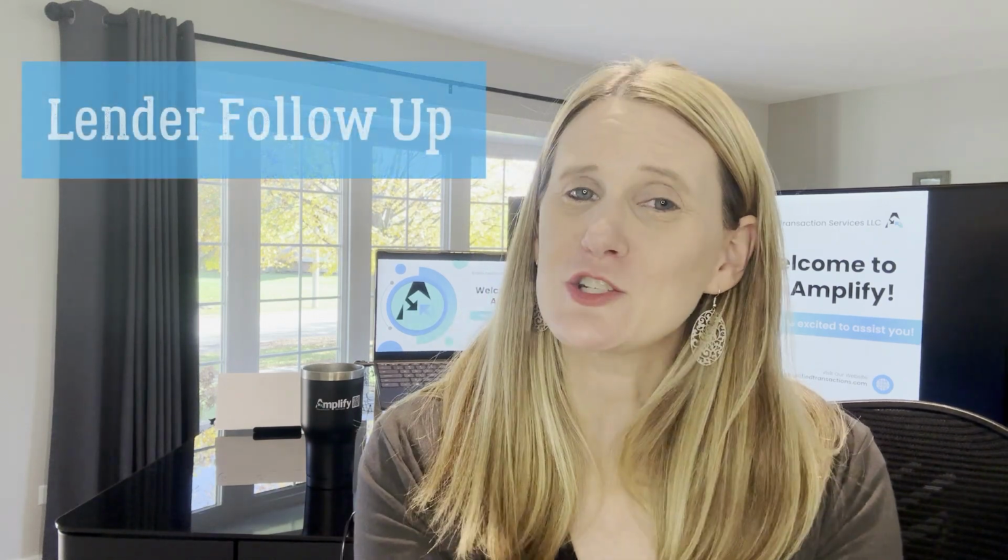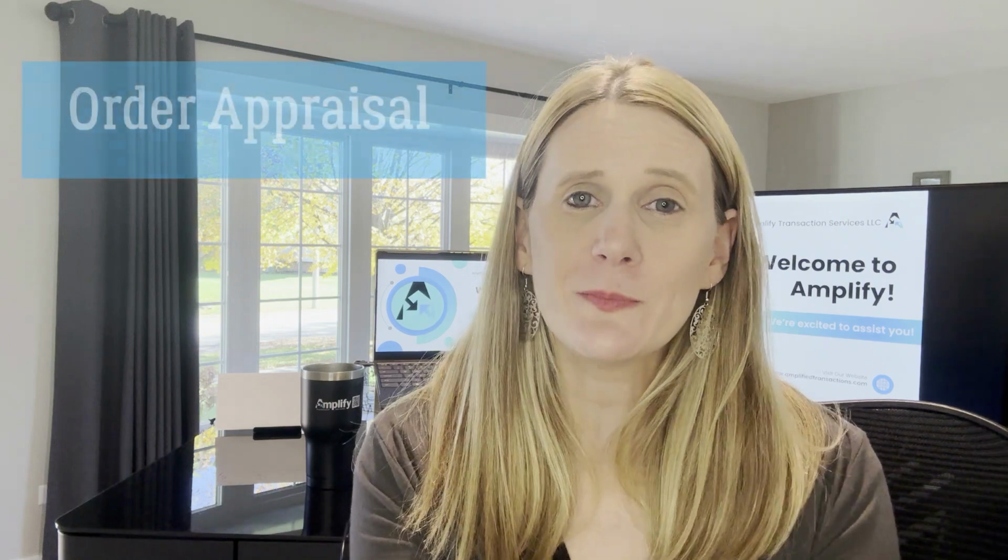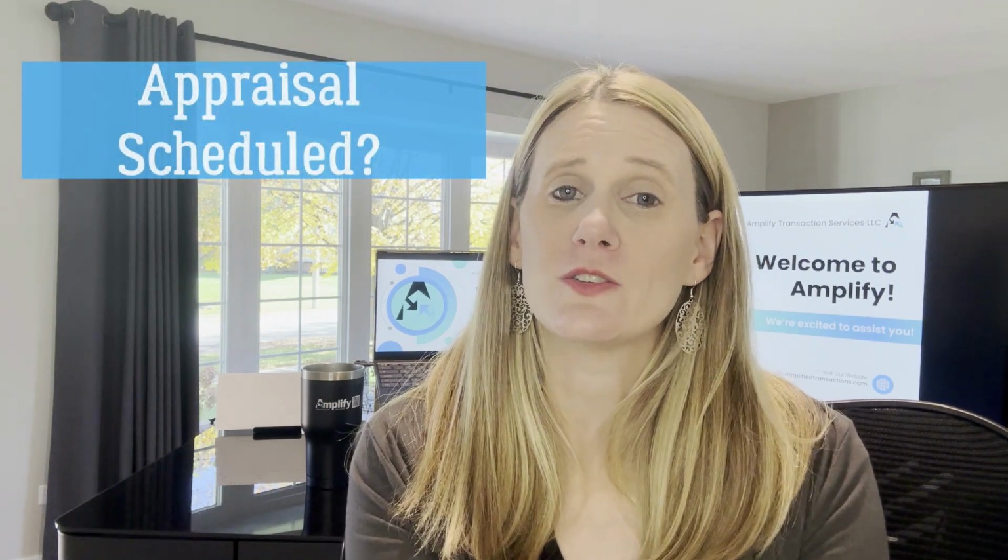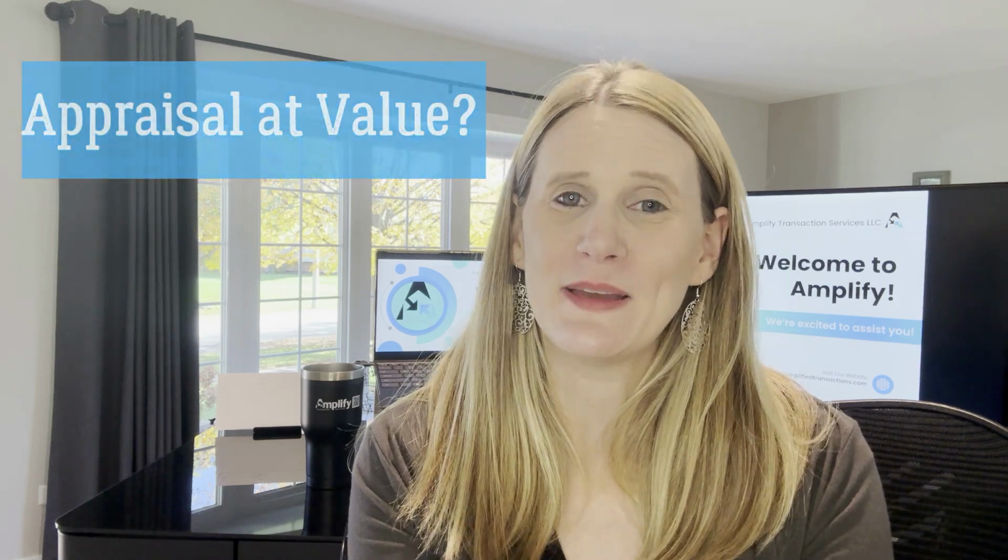Now, this of course varies per state, because sometimes we have an attorney state and the attorney drafts that information. If that's the case, then we are communicating and making sure that the attorney is getting out the letter in the correct time period. We are also then following up with the lender, making sure that they know that we are out of our due diligence period, and that's usually when they're going to order the appraisal. We're going to follow up and make sure that the appraisal has been scheduled, and then also following up to make sure that it has come in at value.